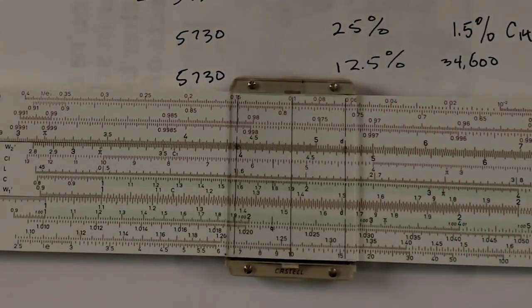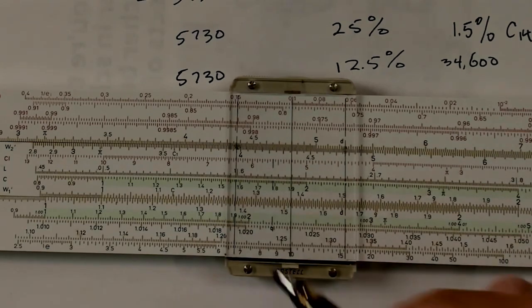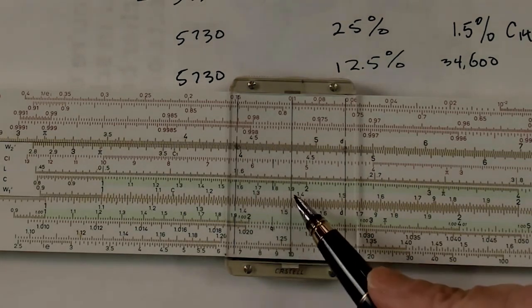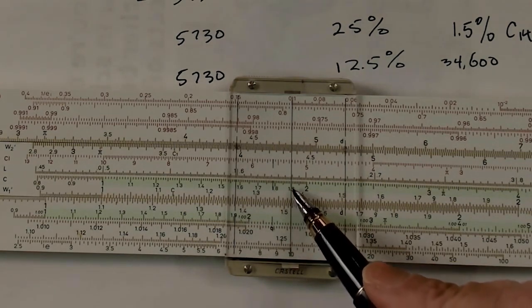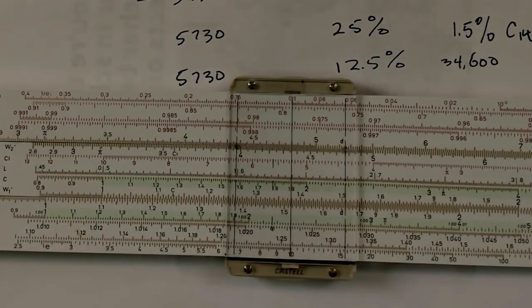So we know that 10% is going to be considerably less than 50%, and it's considerably more than 1.5%. So that kind of gives us a range of where our number is going to end up being. And if we look right down below here onto the C scale, we'll see we've got about 19. Now, what is that 19? Well, it's not 1900, it's 19,000 years.